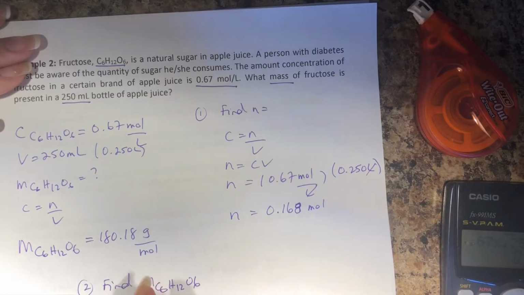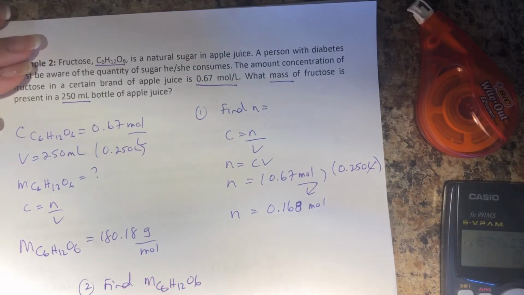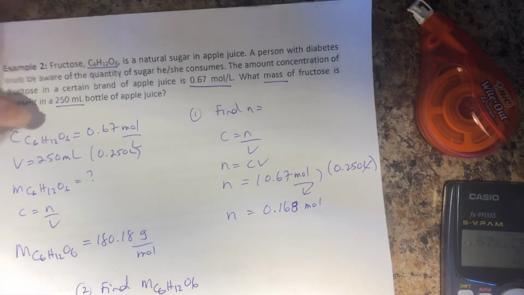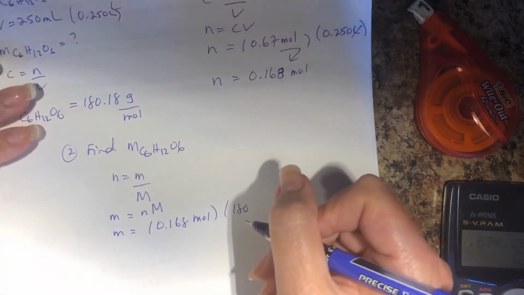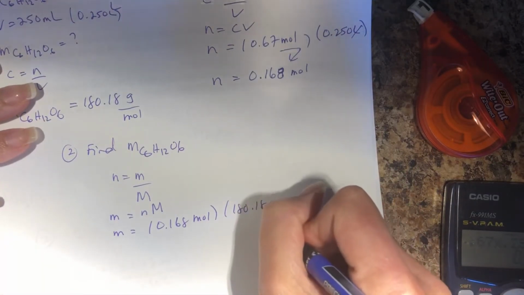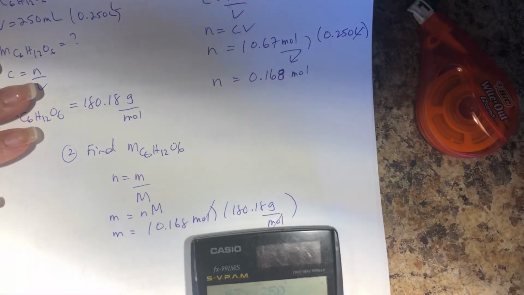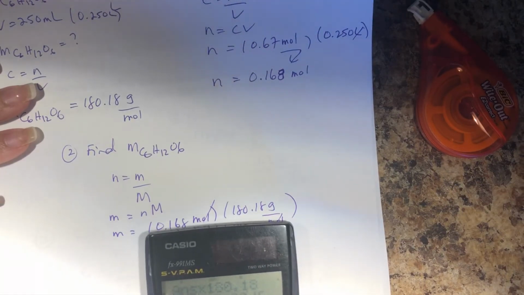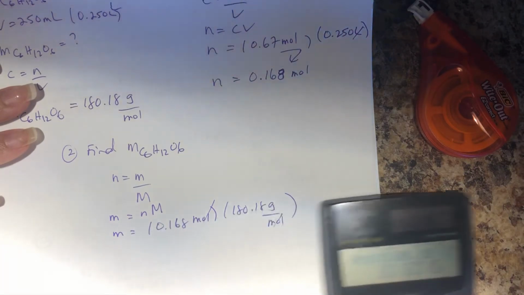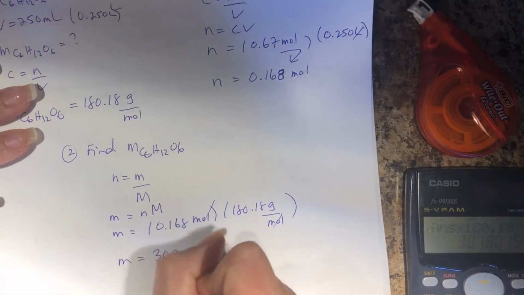And that's equal to, we're going to use n equals m over capital M. So little m is equal to n times capital M, which is equal to 0.168 moles times 180.18 grams per mole. Oh, I think you might not be able to see that, so I'll slide it up. Cancel out moles, and we'll be left with grams. So putting that in, leaving my numbers in, times 180.18, so 30. So m is equal to 30 grams.